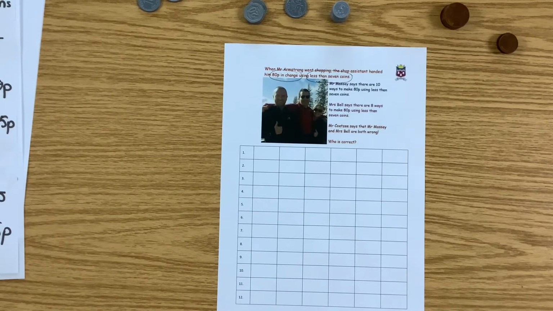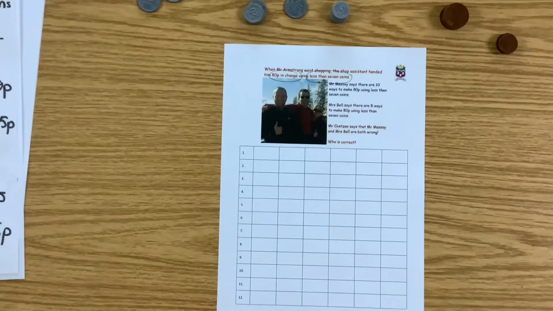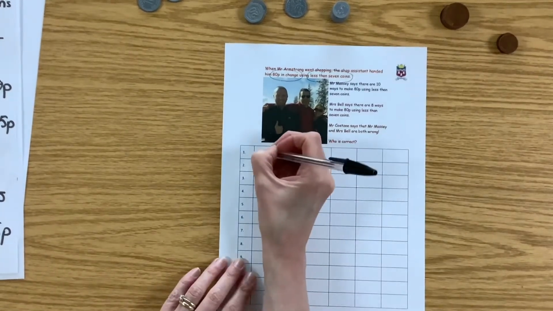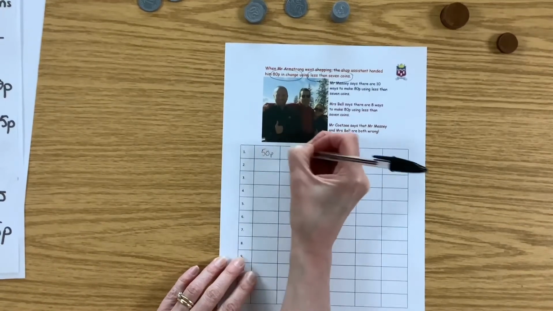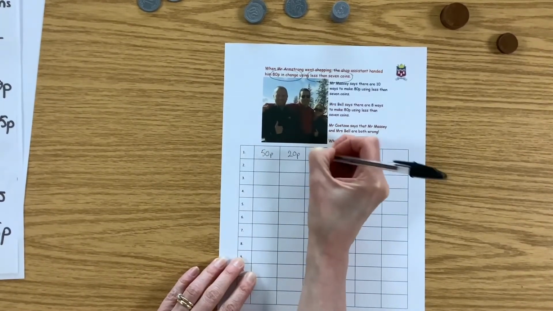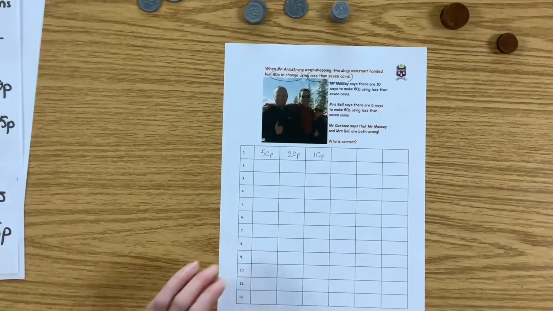Or is Mr. Kutsia right in saying that Mr. Massey and I are both wrong? Well, let's start off by thinking about it. How could we make 80p using less than 7 coins? Well, what would the easiest way to make 80p be? It would probably be take a 50p and then a 20p and a 10p. So if I was going to work it out, I would probably start there.